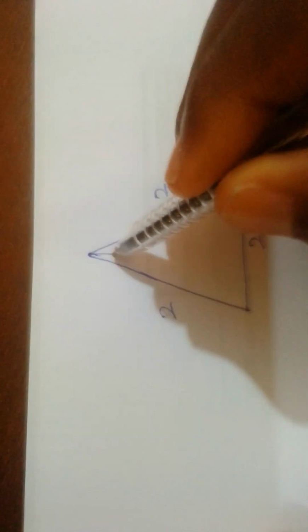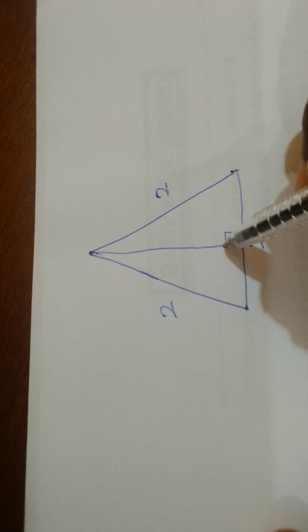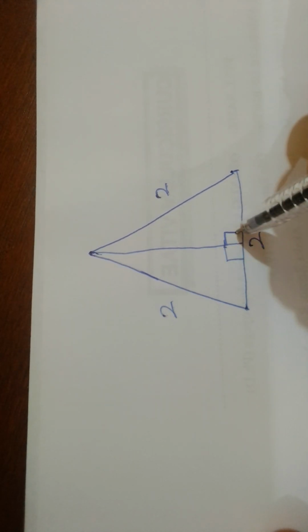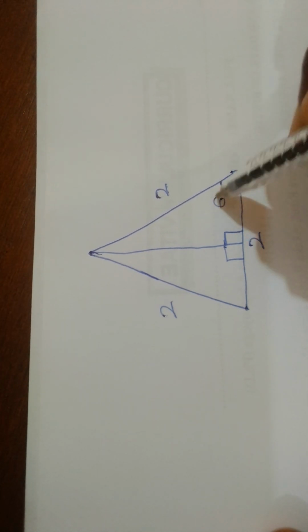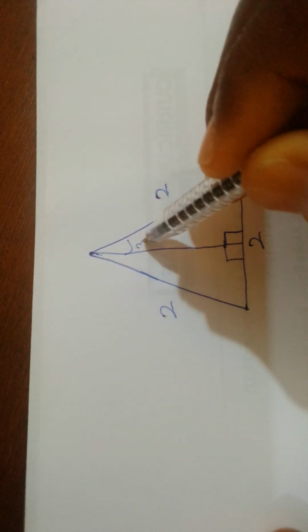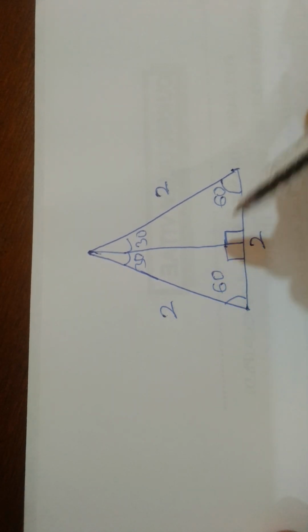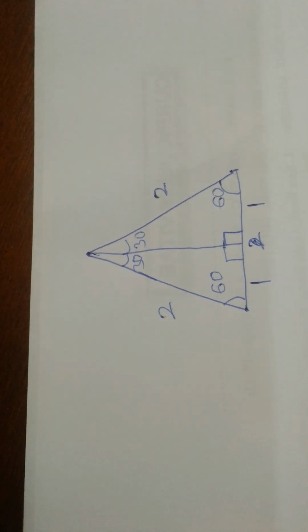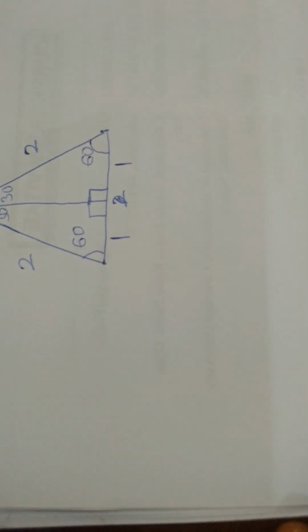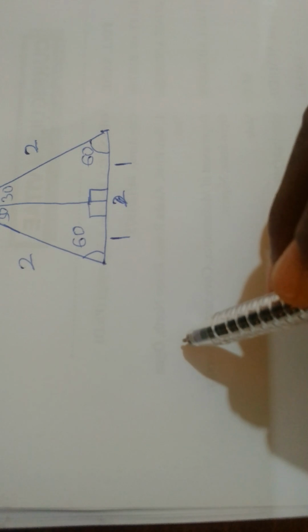So what we do is bisect the equilateral triangle. Of course, for an equilateral triangle, all these angles are 60° each. So this is 60, but this will now be 30, this will be 30, and this is 60. So when you bisect it, this side becomes 1 and this side becomes 1. By bisecting it, we obtain 2 different triangles.